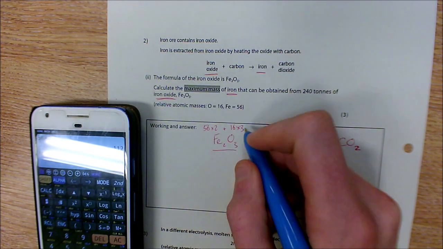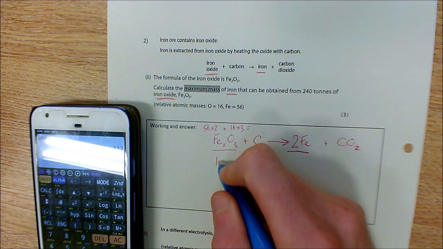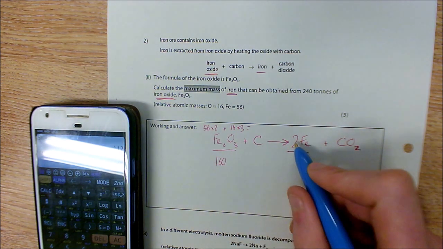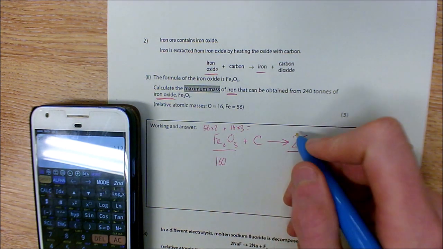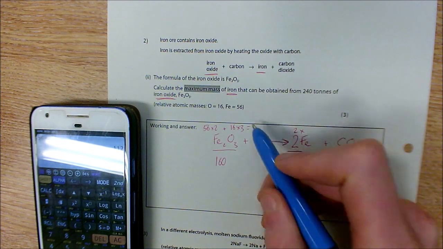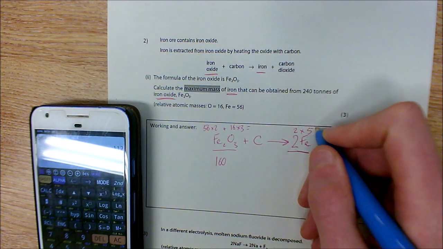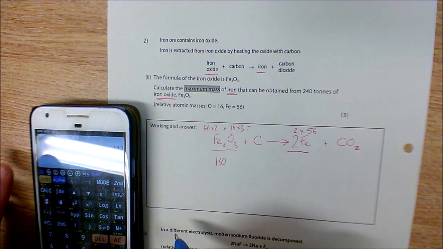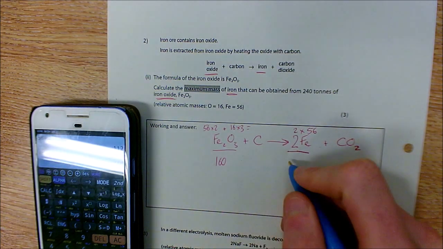So that gives me 160. 2 Fe, so to work that I need 2 times 56, which is 112.